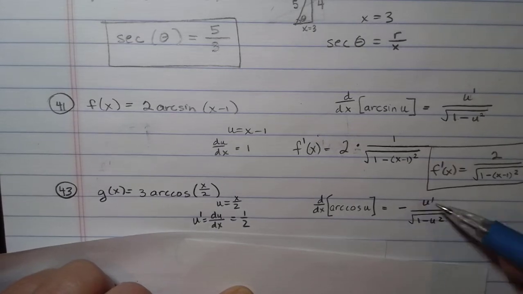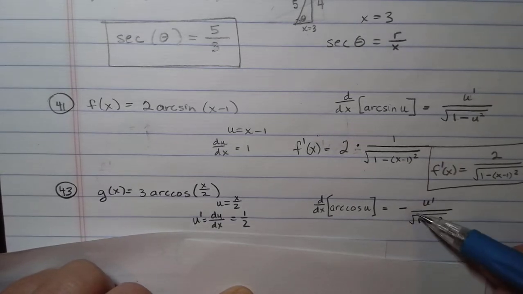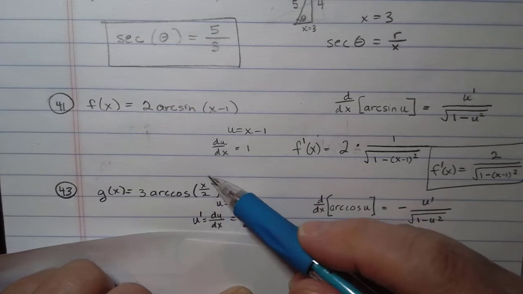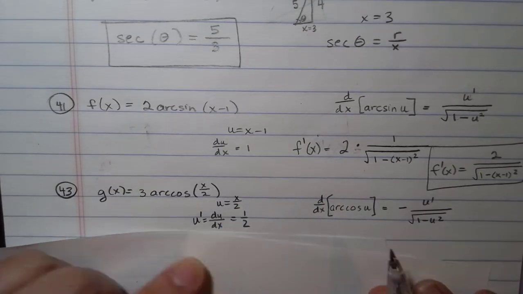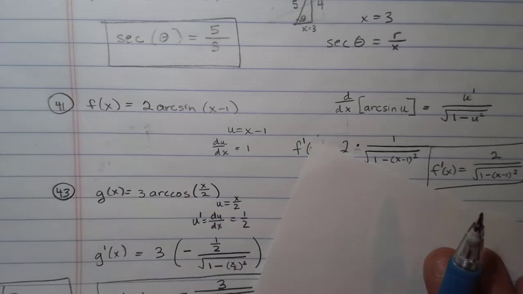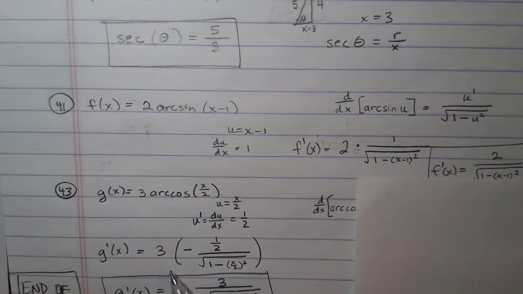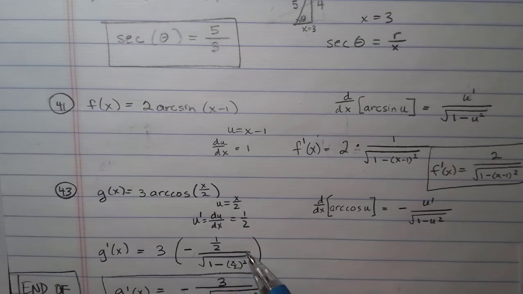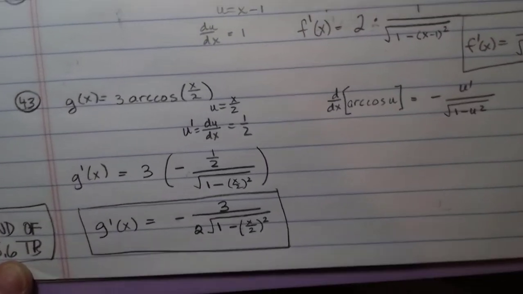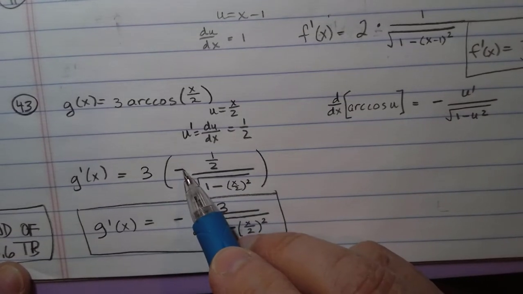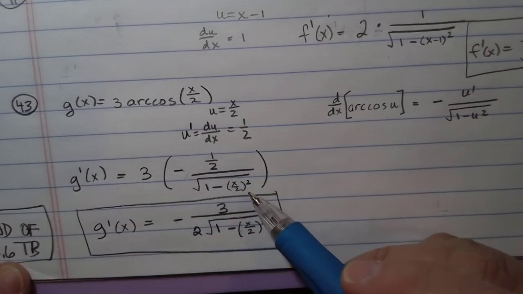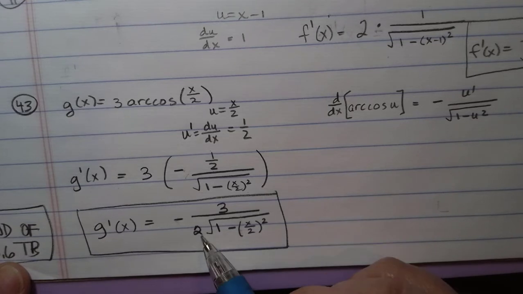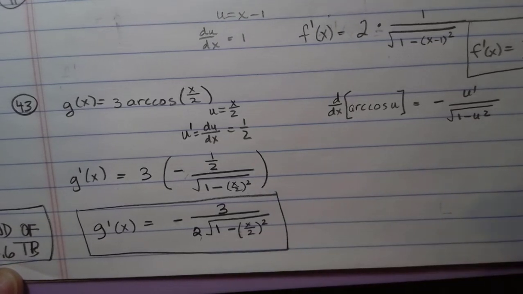So I'm going to have negative 1/2 over the square root of 1 minus x over 2 squared, times 3. And I can clean that up a little bit. This comes out in front as a negative. The 3 can go to the numerator. The 1/2, that 2 can come down here. And that's pretty much all you can do.